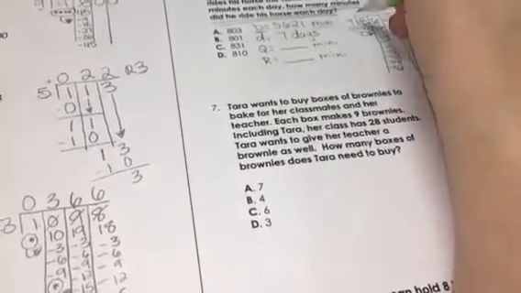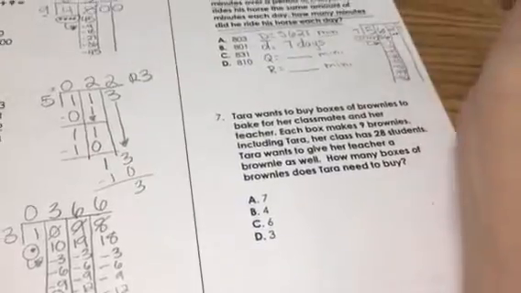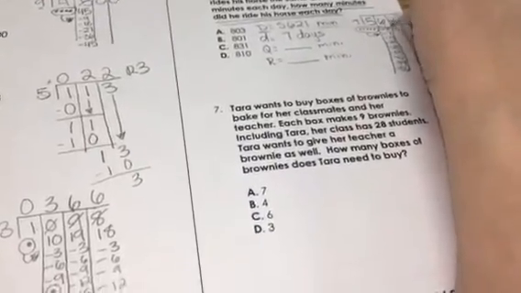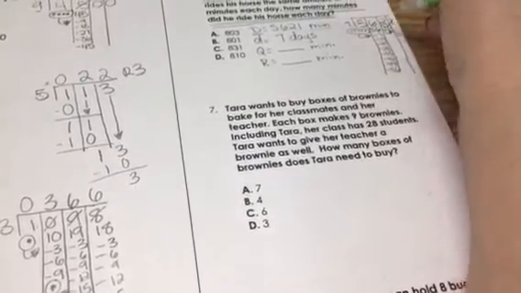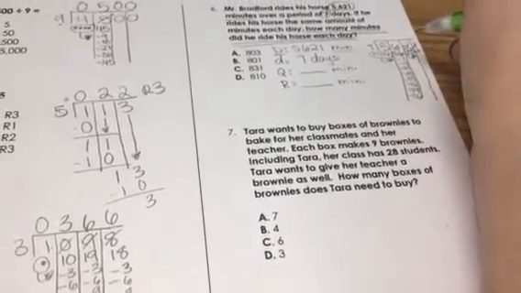Now we know that 7 cannot go into 2, so we have 2 stones. We can't have those remaining, so we're going to circle them and regroup them. So now this 1 becomes not 10, but we have 2 10s, so that's 21. So now we're going to count by 7s with 21.